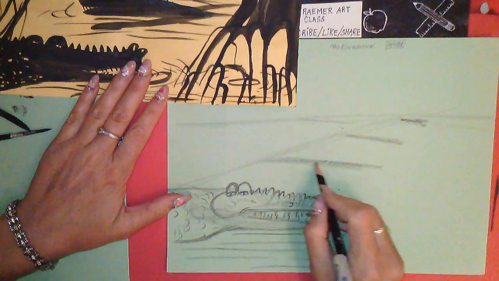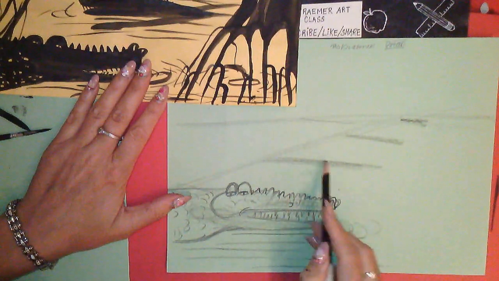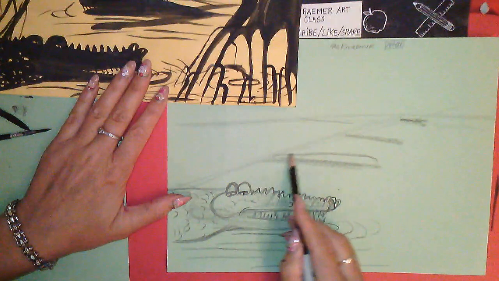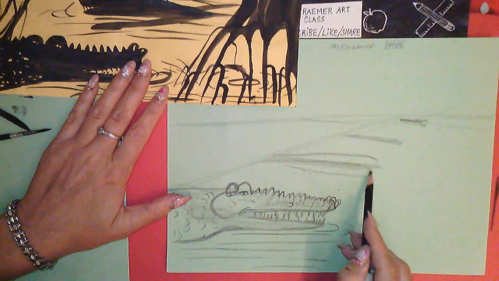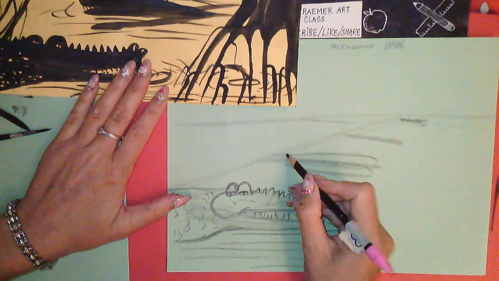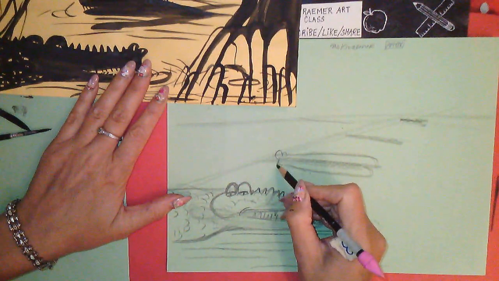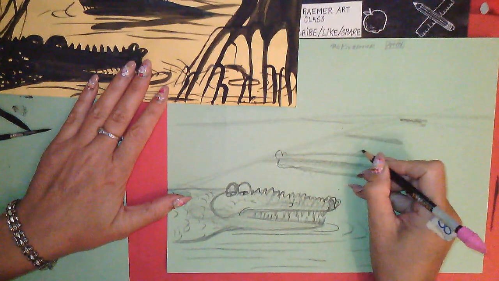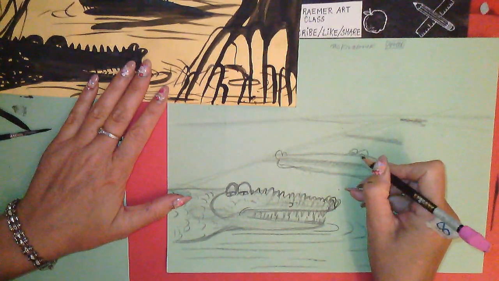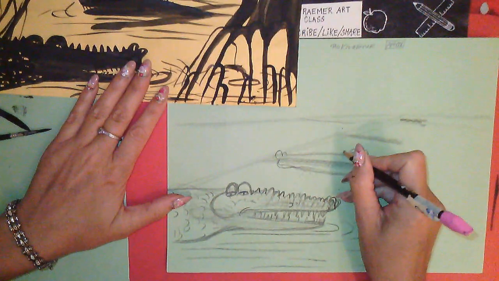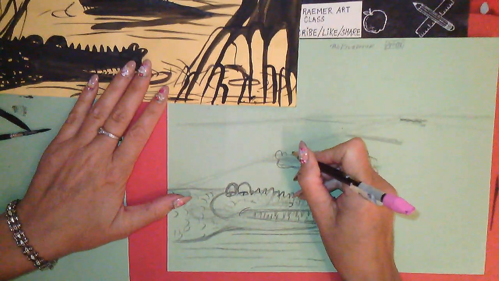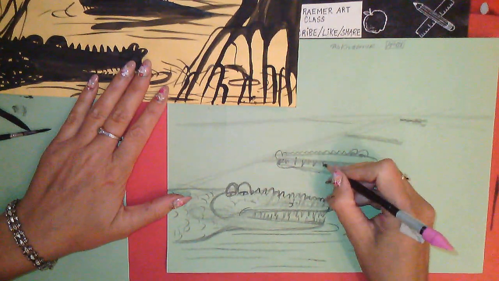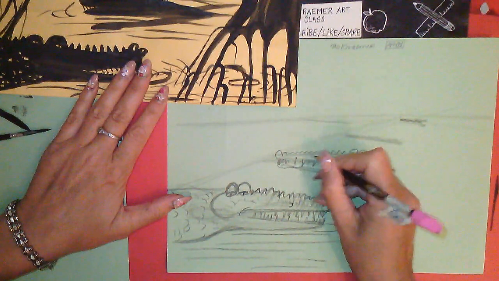So let's use these lines that we made to make those carrot shapes. So I'm gonna do a carrot shape here, so round, and then another carrot shape on the bottom. This is where my snout's gonna go. Bottom snout, bottom jaw here, little bumps for the eyes. I'm gonna do bumps for the snout, little less detail this time because this gator is a little further away.